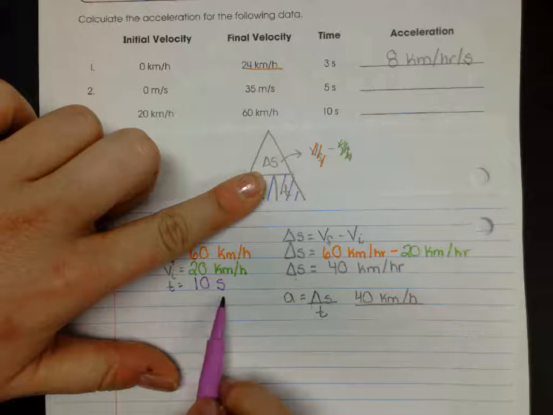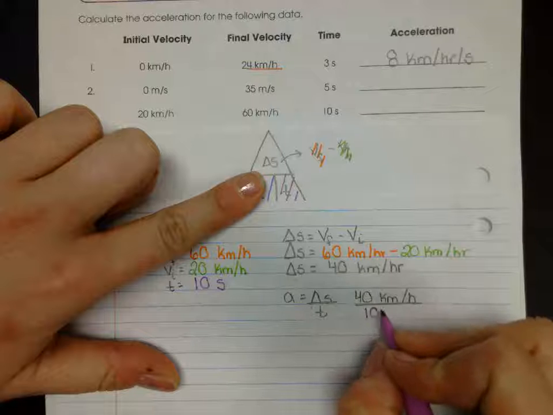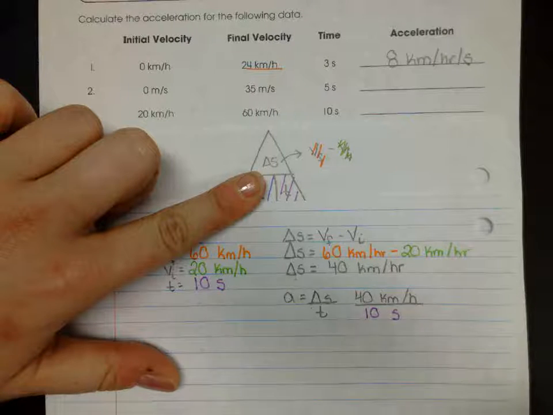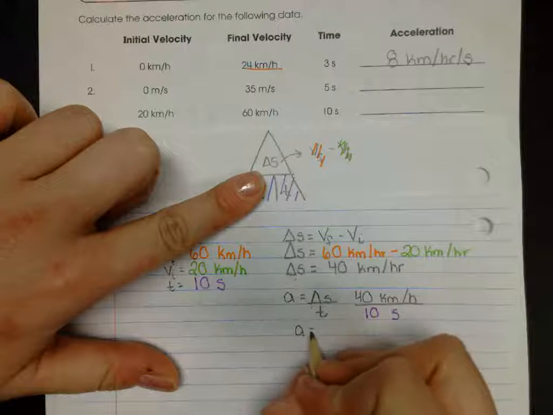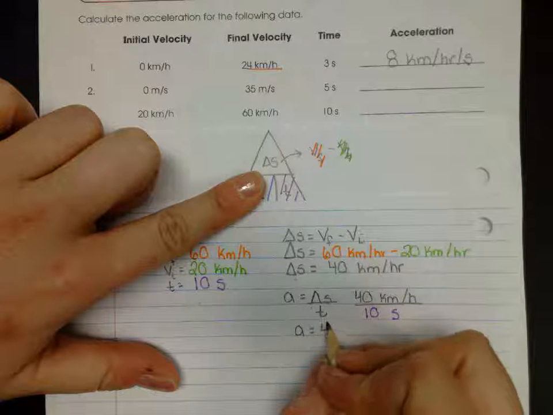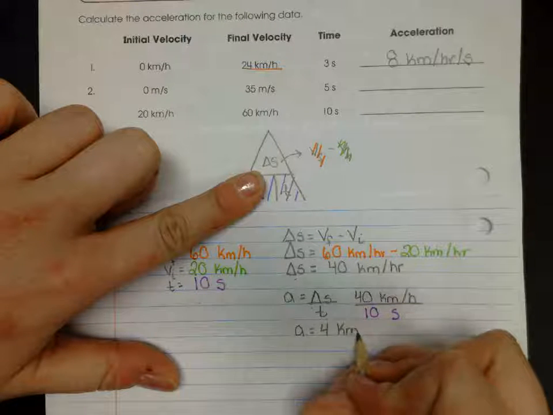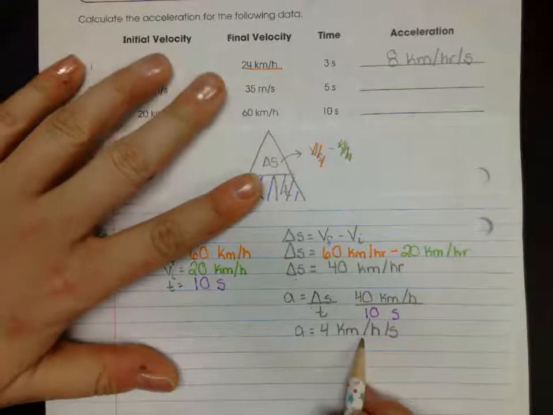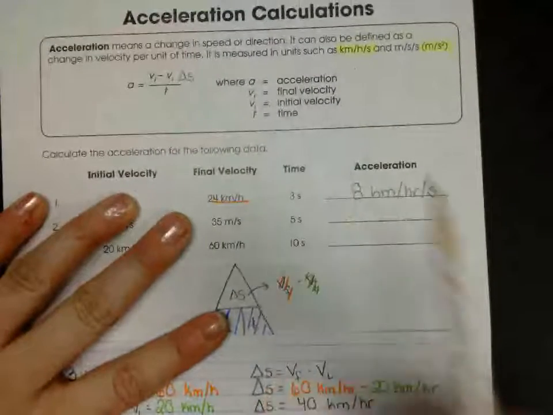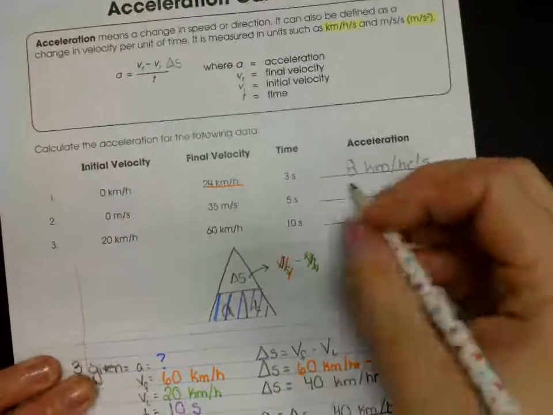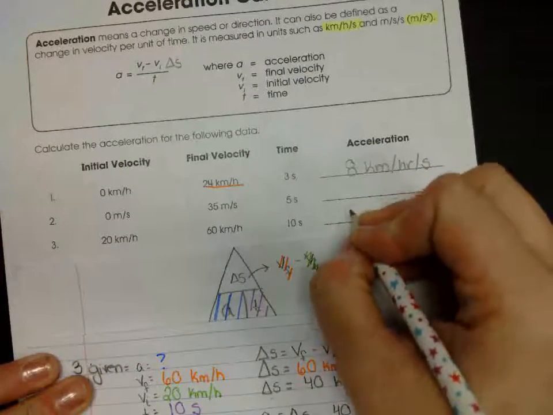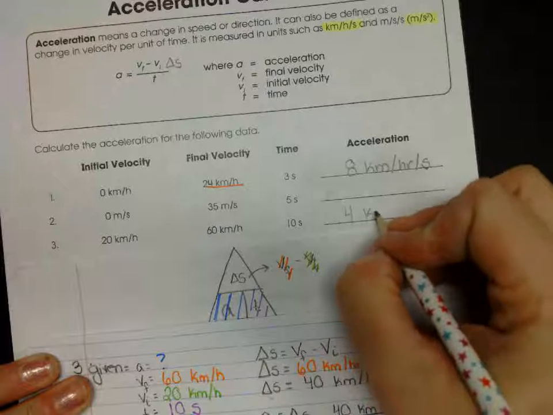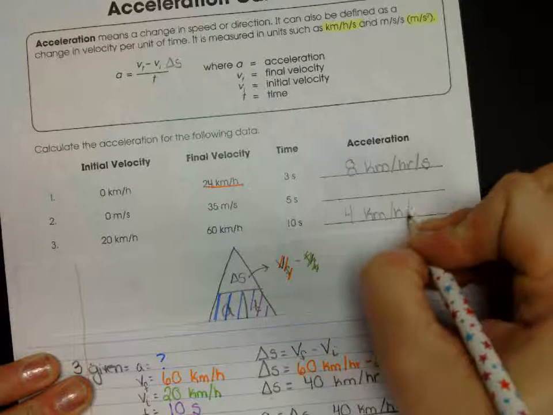My time was 10 seconds. So my acceleration is equal to 4 kilometers per hour per second. I'm going to check my units. Those are valid units. So my final answer for number 3 is we accelerated at a rate of 4 kilometers per hour per second.